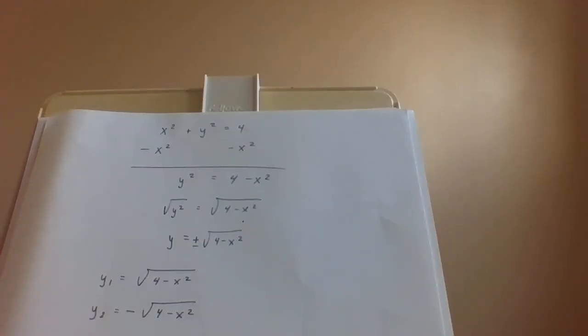You're going to have to enter this as two different equations. So I wrote mine as y1 equals the positive version, the square root of 4 minus x squared. For my second equation, y2, I'm going to enter the negative version. So negative square root of 4 minus x squared.